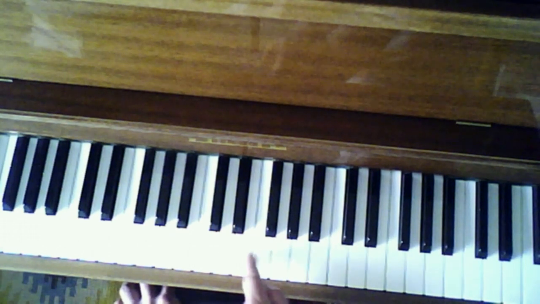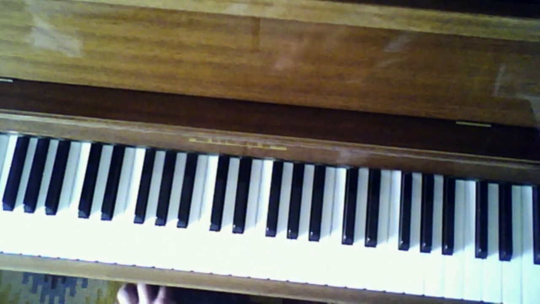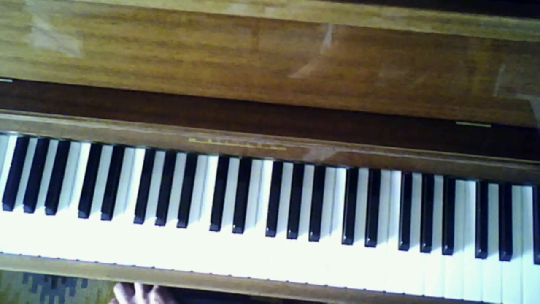Now in the next video we'll move from looking at the notes on the keyboard to looking at the notes in the score, but it's basically the same skill. Okay, so that is all on this video.